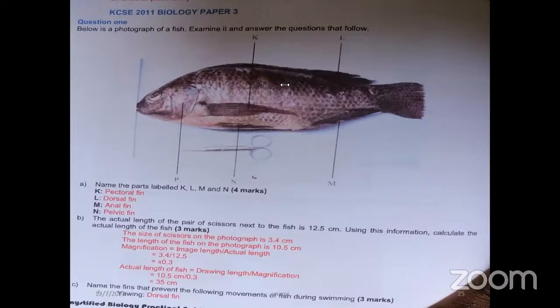How do you calculate the tail power? By measuring the distance from the tip of the mouth to the tip of the tail, and then the distance from the anus to the tip of the tail. You divide the distance from the anus to the tip of the tail by the distance from the tip of the head to the tip of the tail, times 100.